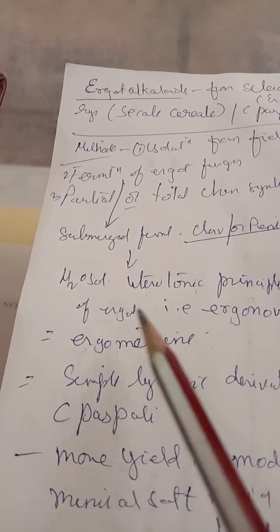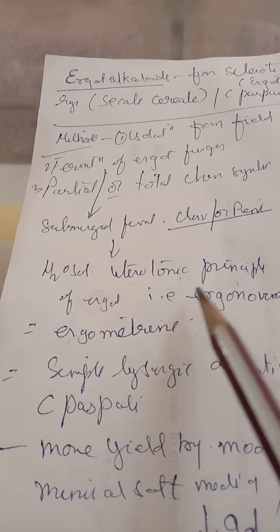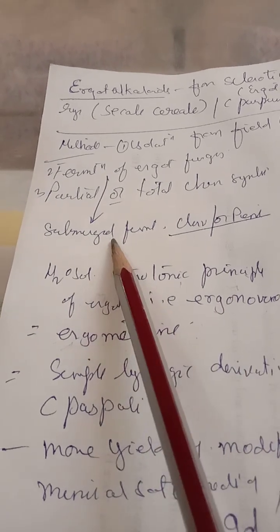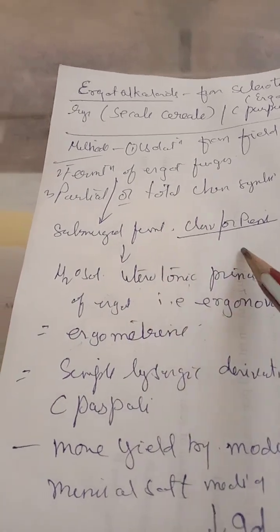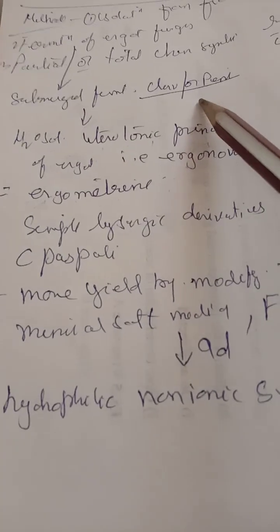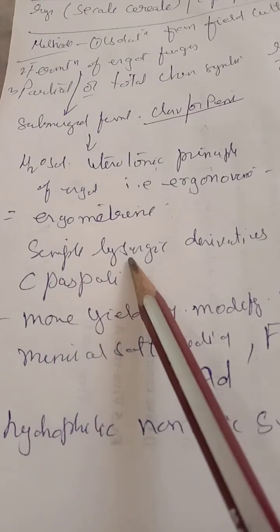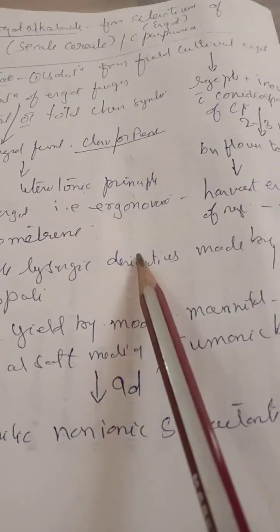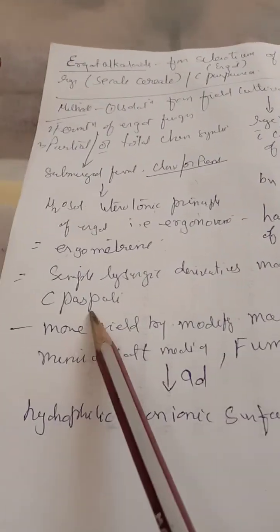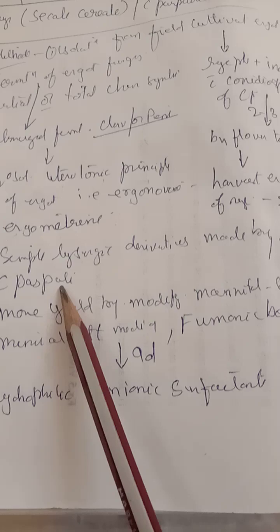So this water soluble ergot alkaloid can be obtained by submerged fermentation using Claviceps or Penicillium. In addition to this, there are many simple lysergic derivatives which are made by Claviceps purpurea.